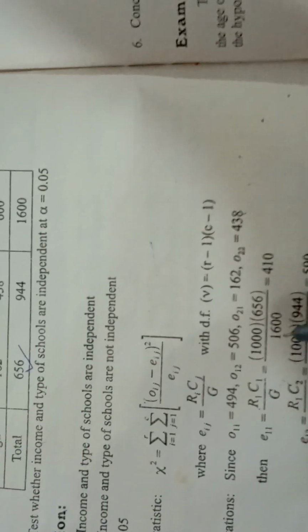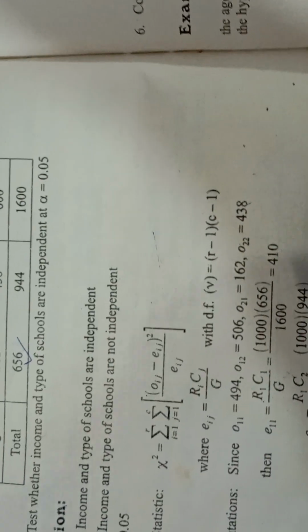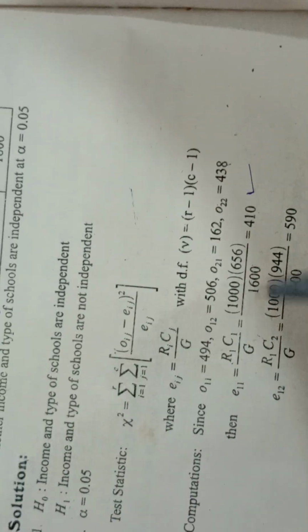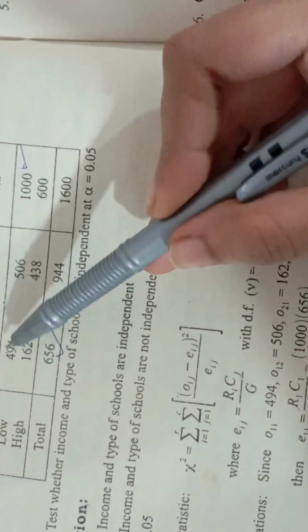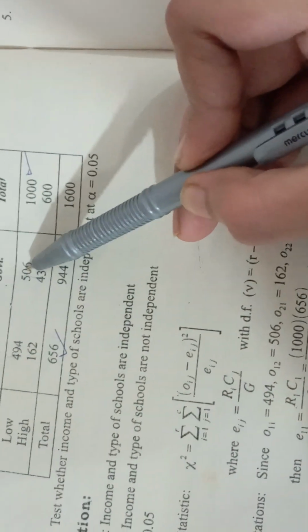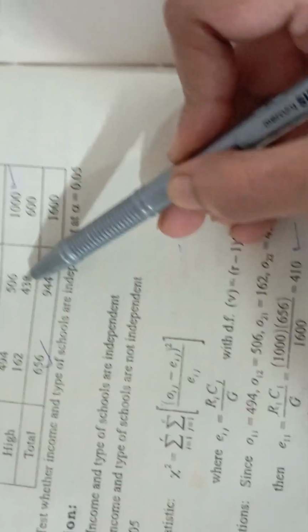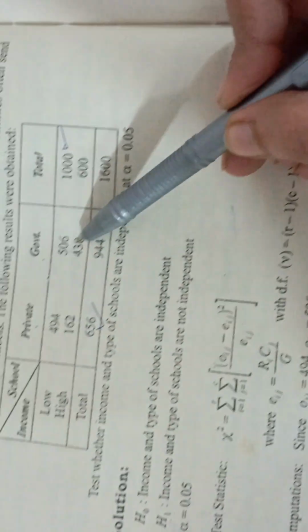Then divided by 1600. आपके पास आंसर आ जाएगा 410. सेम एज इट इज आपने E11, E12 एंड E21 एंड E22 के साथ करना है.